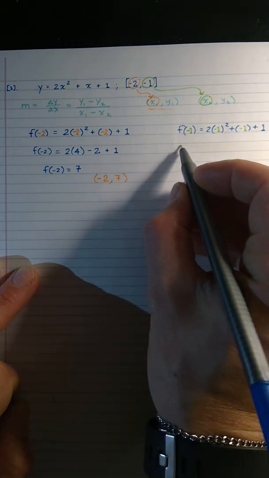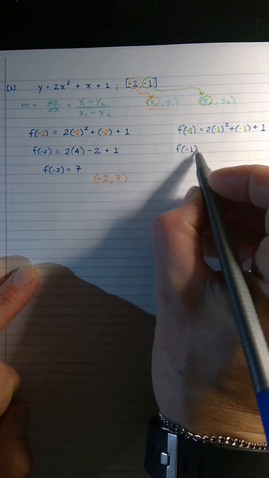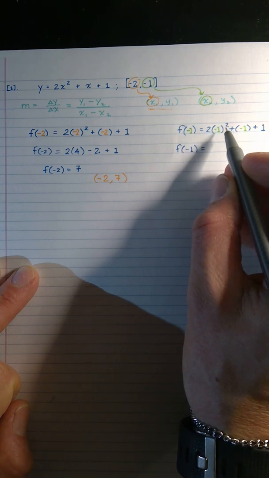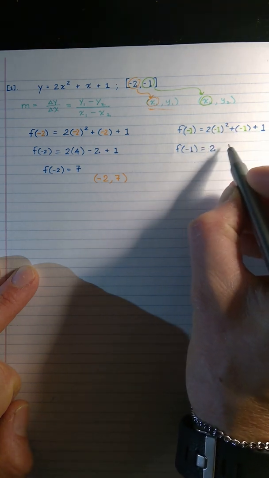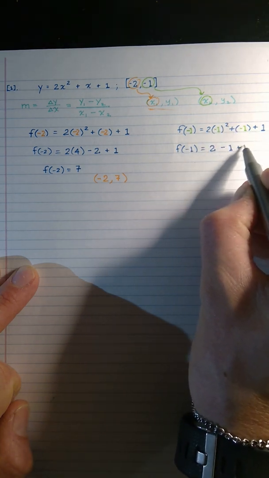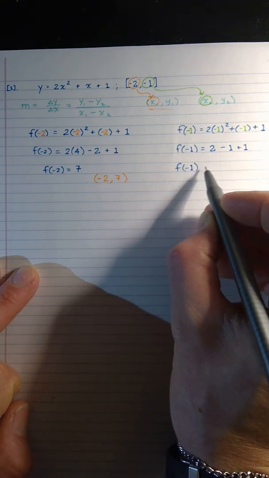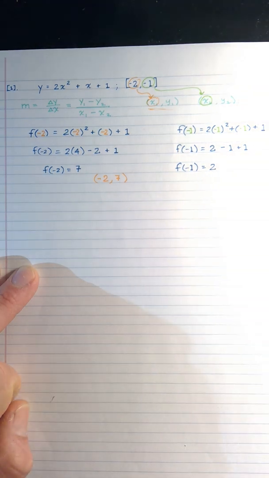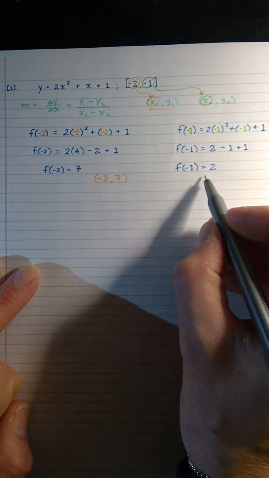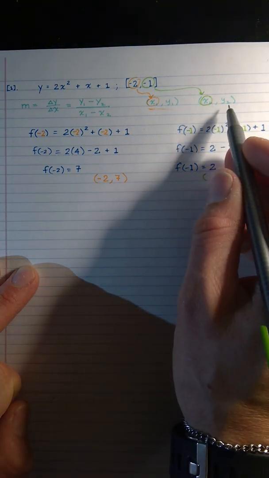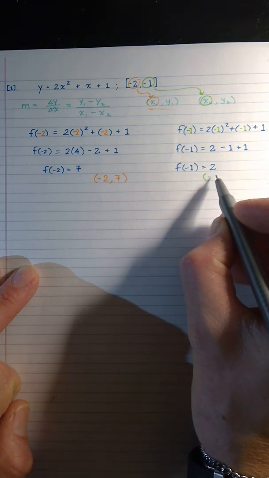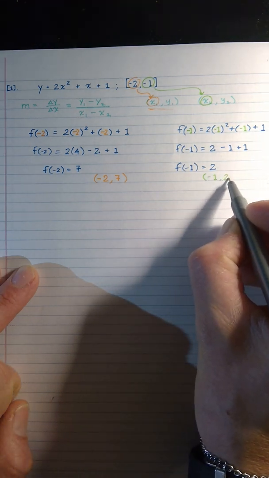So f of -1 equals -1 times -1 is 1, 2 times 1 is 2. So what we find is f of -1 is actually 2. So this second point, x2 comma y2, is actually the point -1 comma 2.